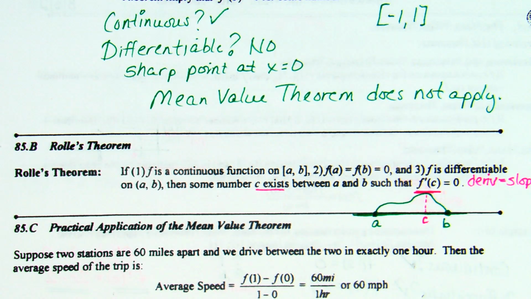Suppose two stations are 60 miles apart, and we drive, and the drive between the two is exactly 1 hour. Then the average speed of the trip is defined as follows. Average speed, f of 1 minus f of 0 over 1 minus 0. Or in other words, 60 miles per hour.